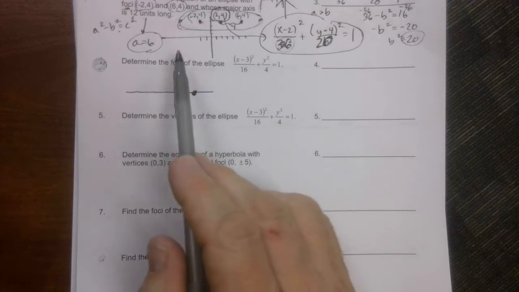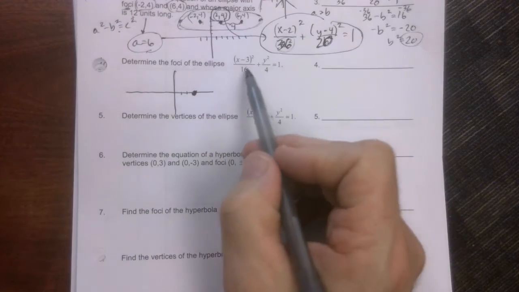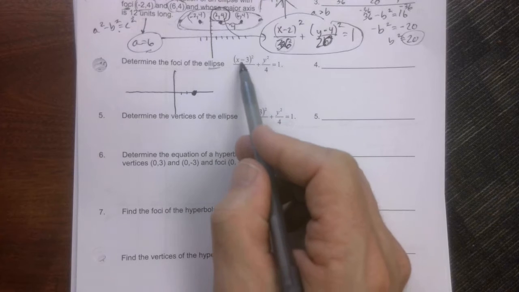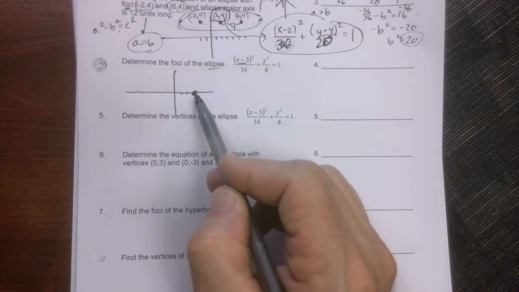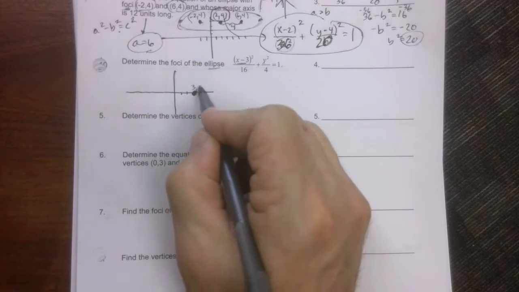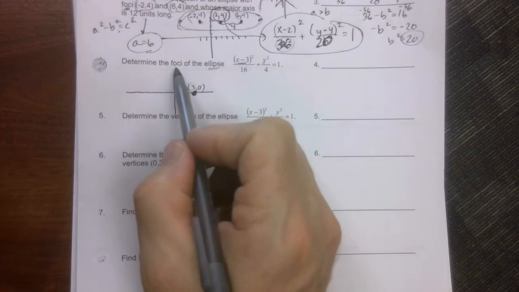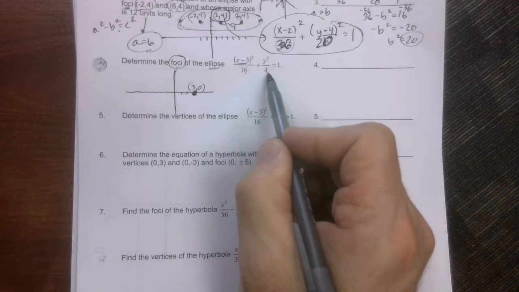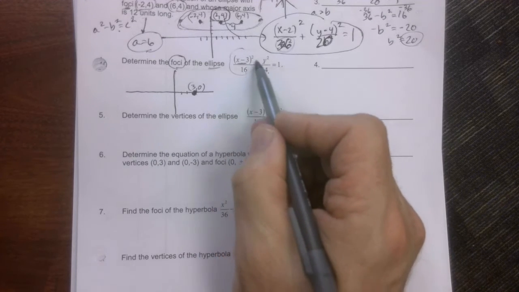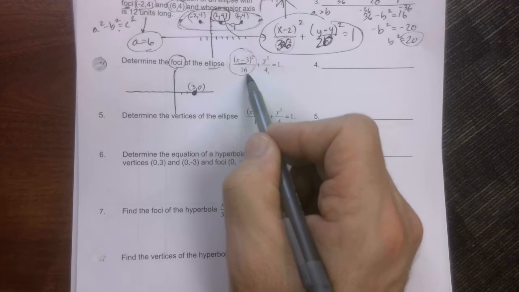Okay, number 4 is going to piggyback number 3 a little bit. I've already found the center of the ellipse by saying 3 to the right, and then this is not going to move it up or down, so there's my center right there. That center is 3, 0, which will be significant because they're asking us to find the foci. Notice 16 is bigger than 4. That means my x-axis is going to be my major axis.